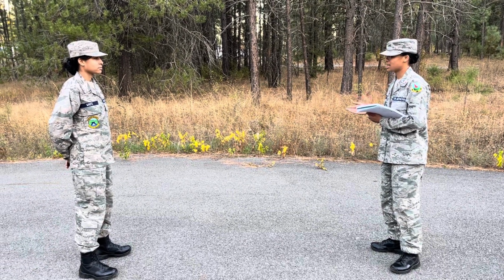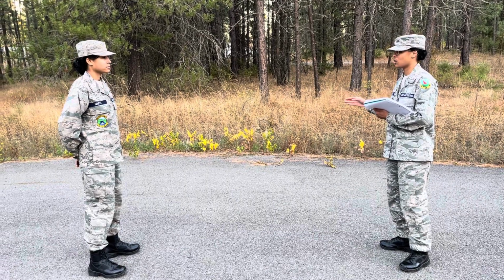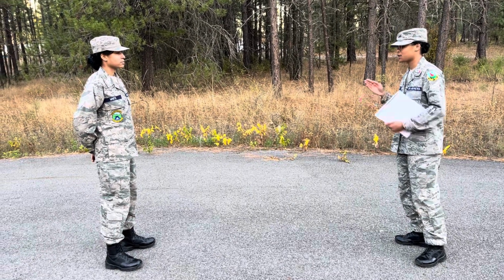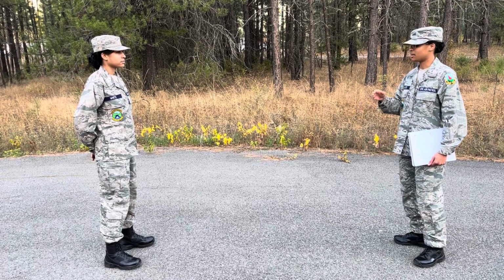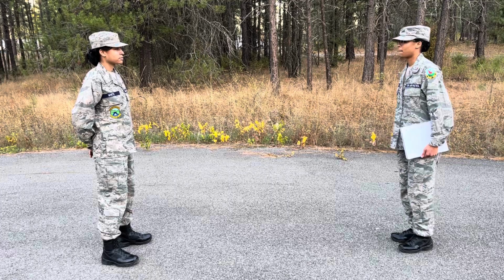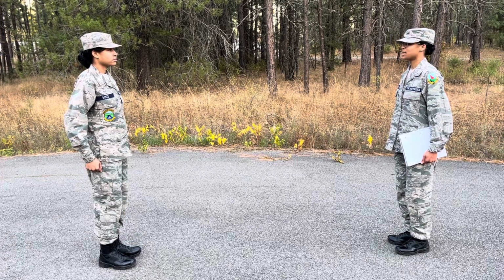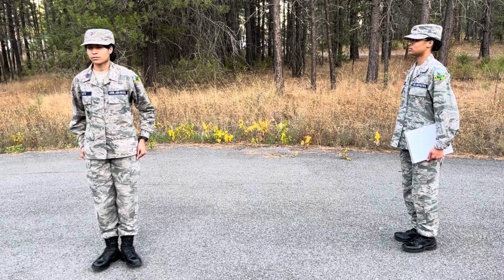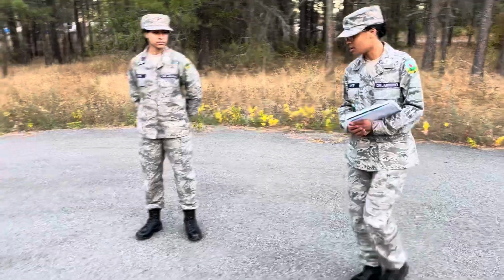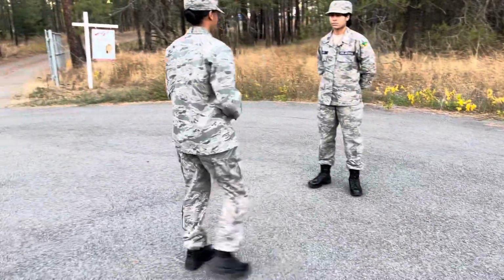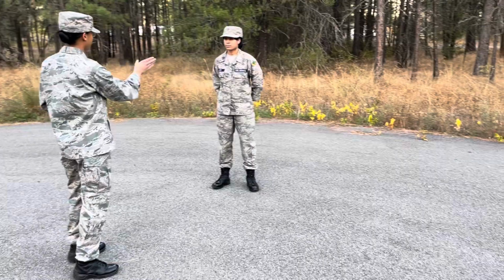Now, each element is going to do something a little different during this drill movement, so I'm going to start by demonstrating what the first element is going to do. First, I'm going to get you guys in column formation. Flight, right, haste. At ease. All right. I'm going to demonstrate what this very first element on the far left flank is going to do.